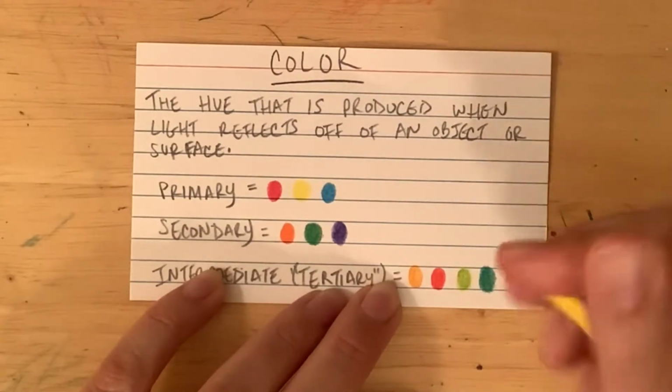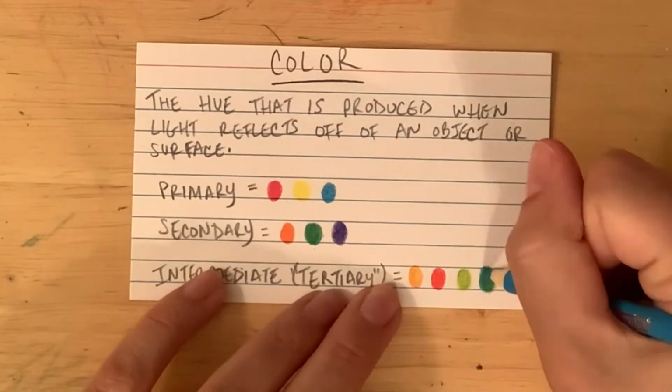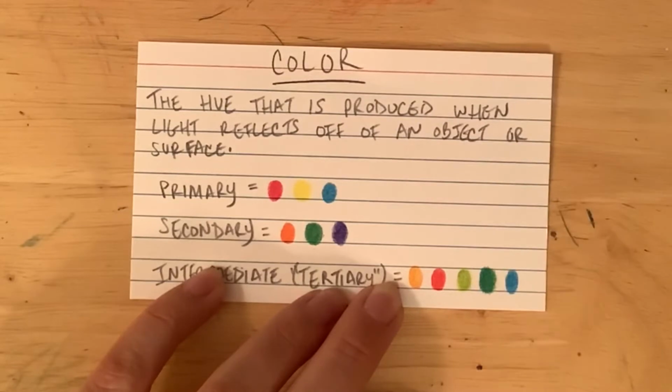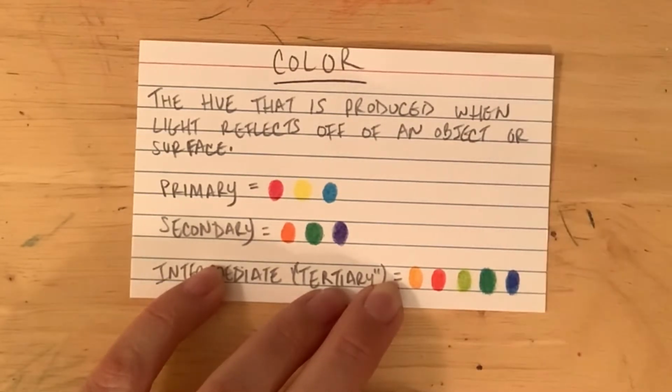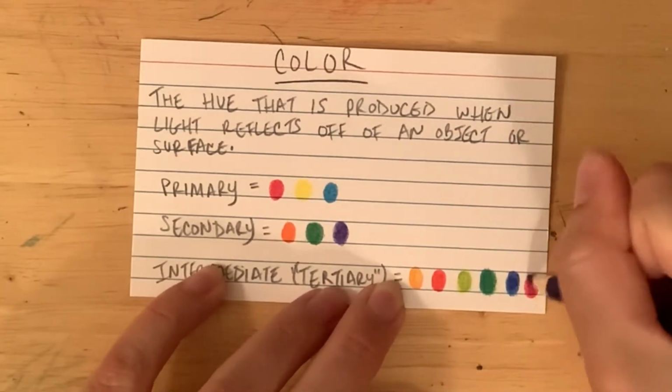All of the intermediate colors can be created by simply blending the 2 listed colors together. So for example, in order to create yellow-orange, I took yellow and orange colored pencils and mixed them together. This is called blending.